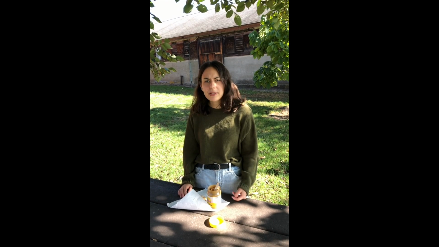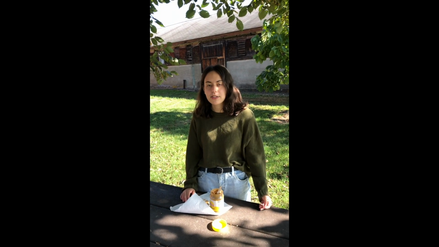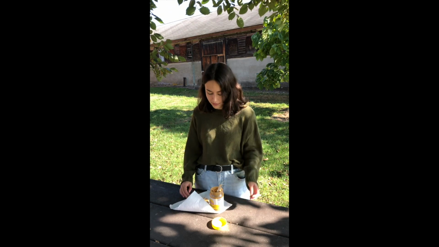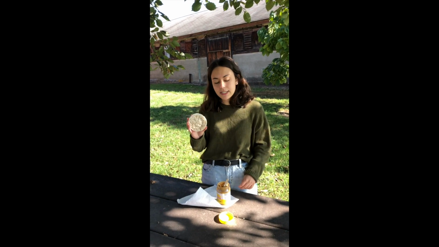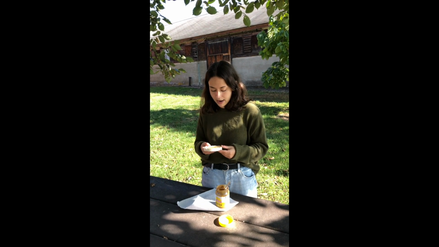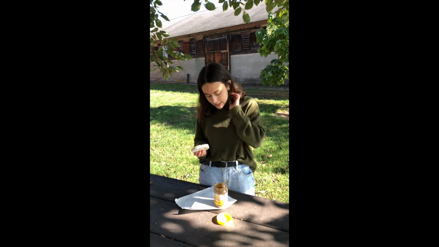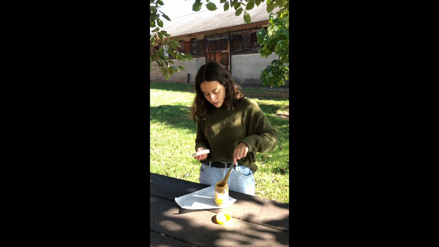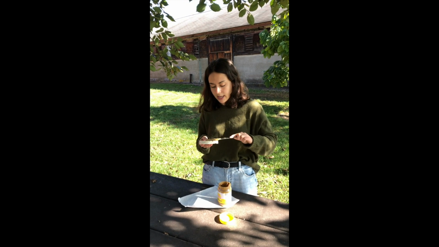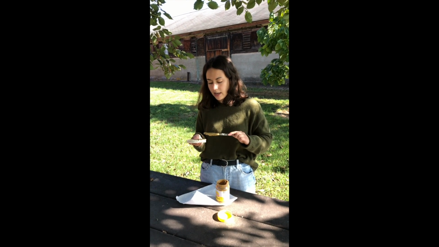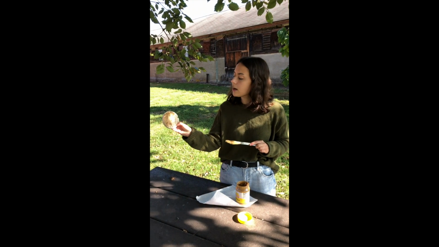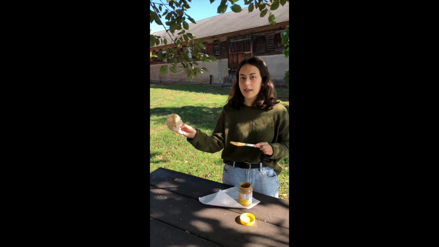So in order to visualize this process, I brought in some fun props for us to use today. I brought in a rice cake, which you can see here, and I also brought in some sun butter. So what I'm going to do now is take some sun butter and put some of that on top of the rice cake. And I created a thin layer, as you can see here, of sun butter on top of the rice cake.